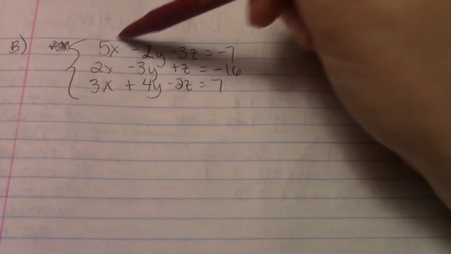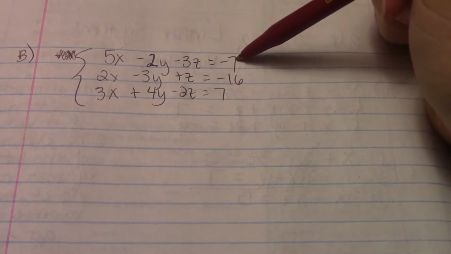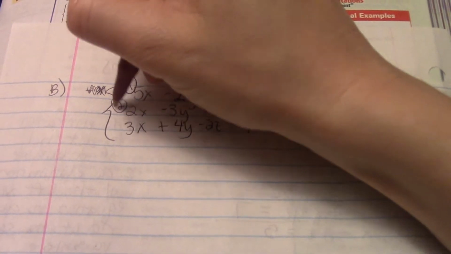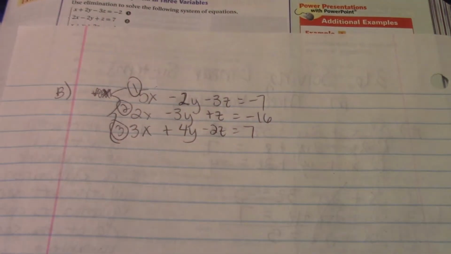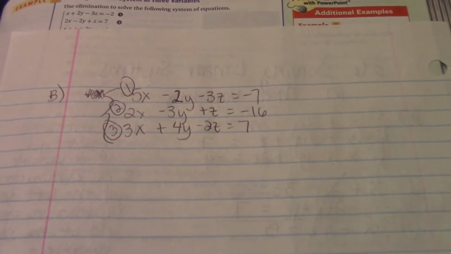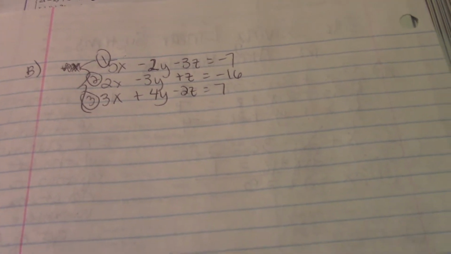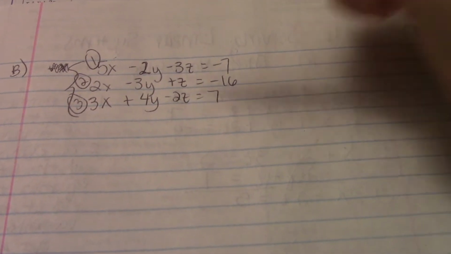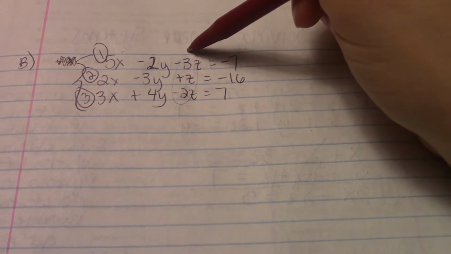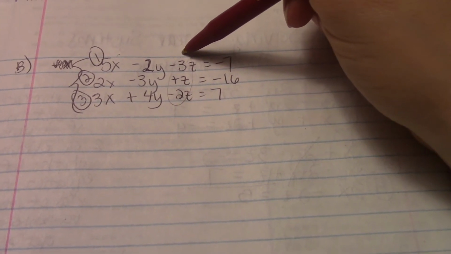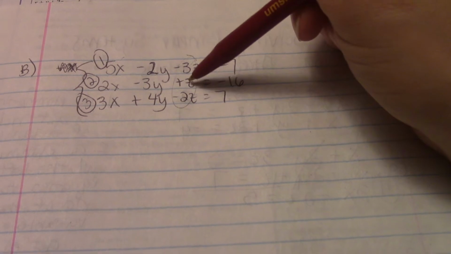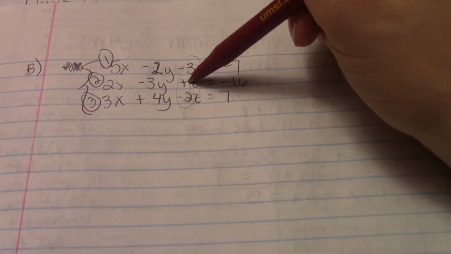Let's try another one. So we've got our three equations and three variables. Once again, I'm going to label them. And it's up to you which ones you do first. Okay? I am going to try to cross out my z's because they look like smaller numbers, but it's completely up to you. Because this z has a 1, it's easy to multiply it by anything.